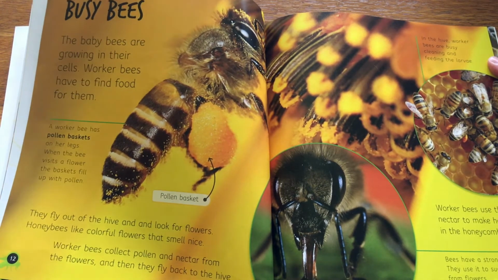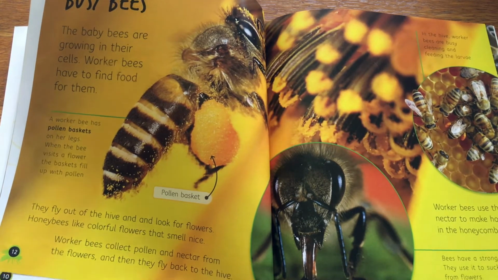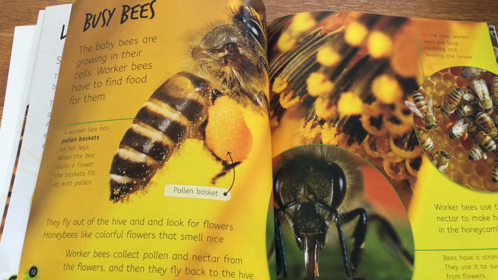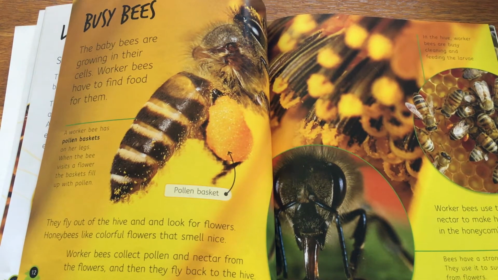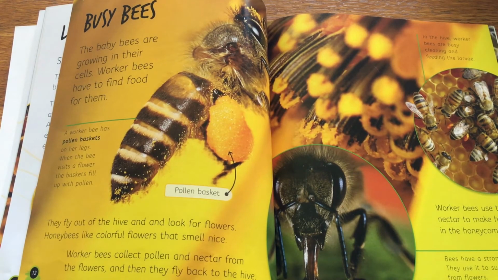In the hive, worker bees are busy cleaning and feeding the larvae. Worker bees use the nectar to make honey in the honeycomb. Bees have a strong tongue. They use it to suck nectar from flowers.